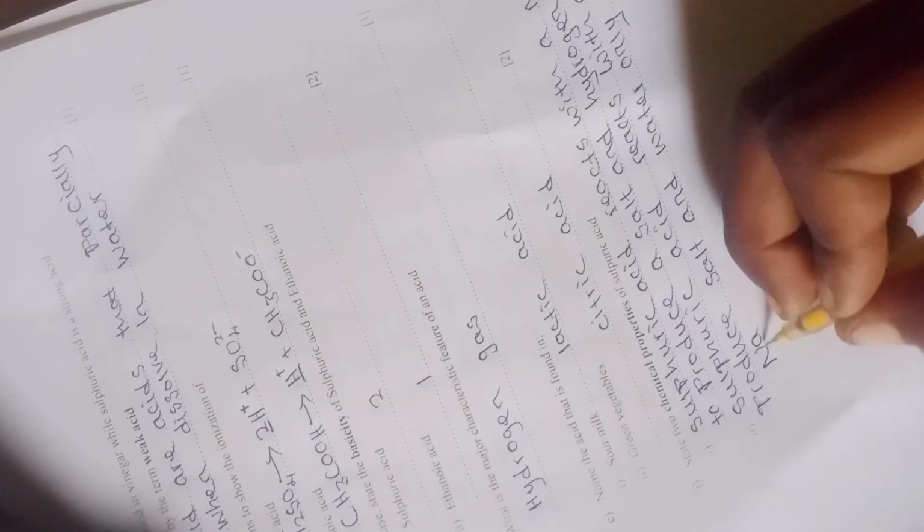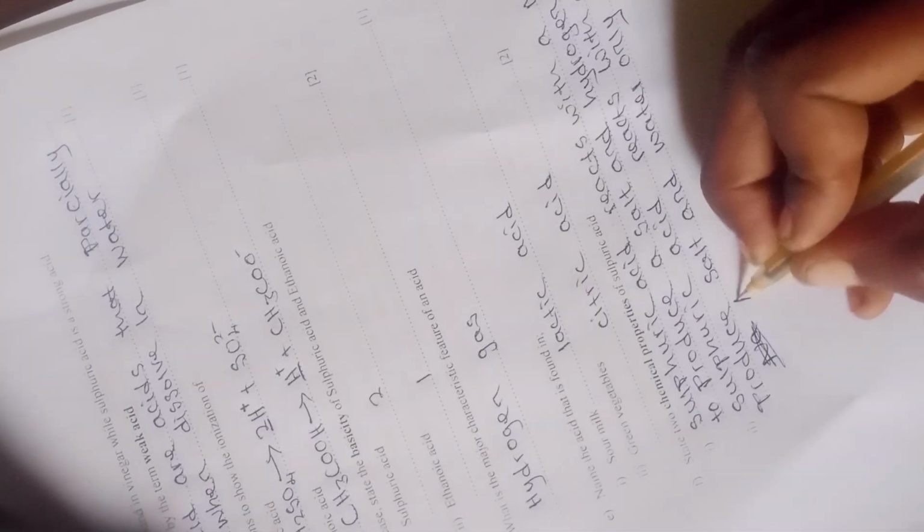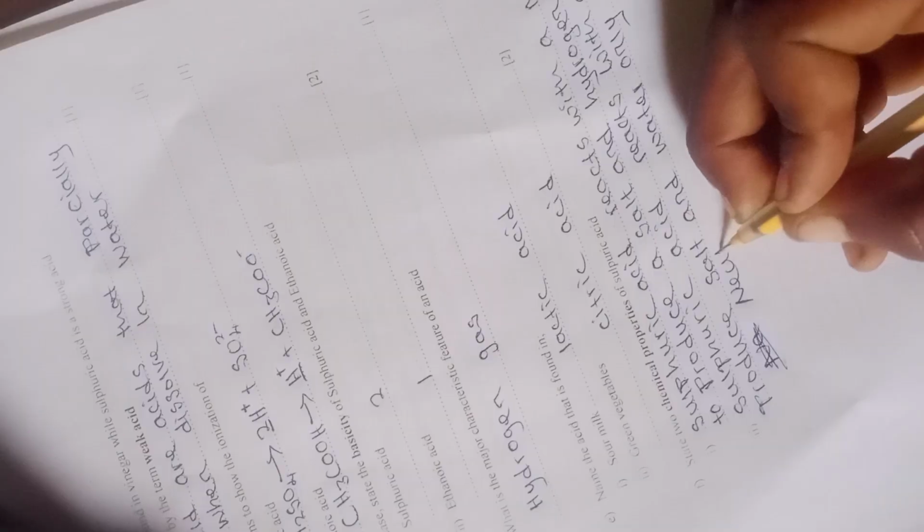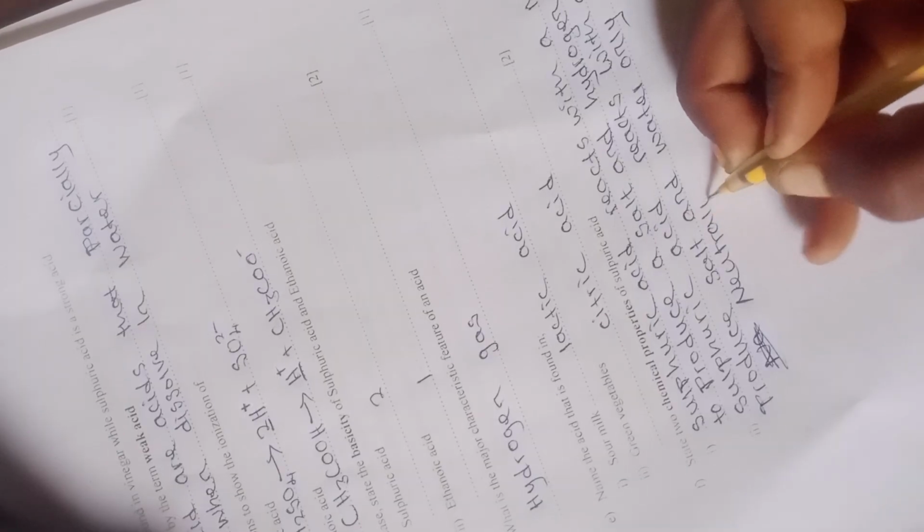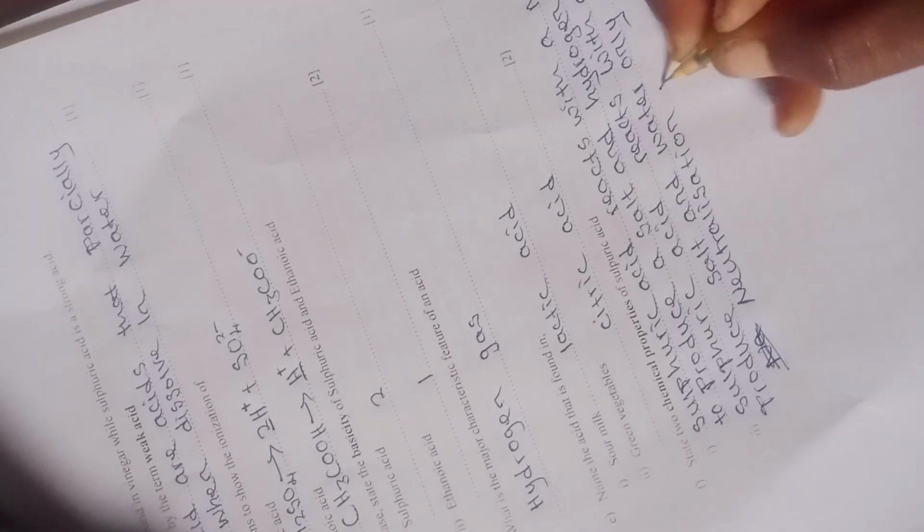And this reaction is called a neutralization reaction. This is called neutralization reaction.